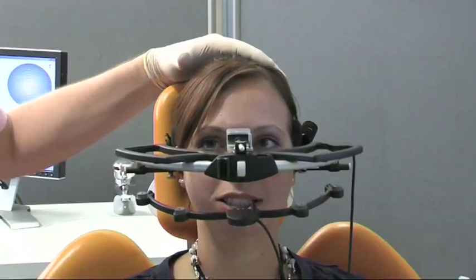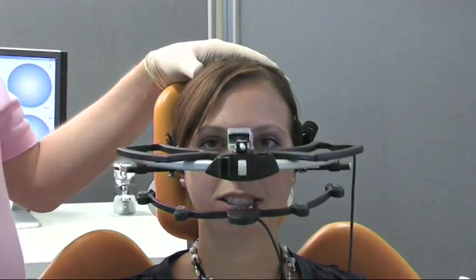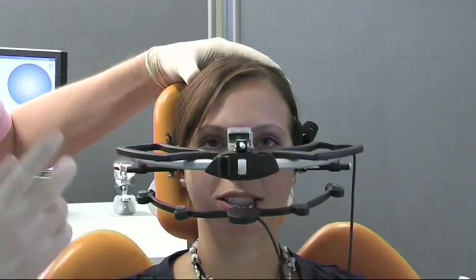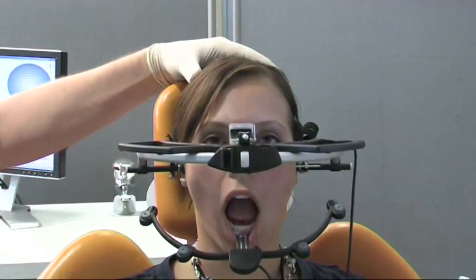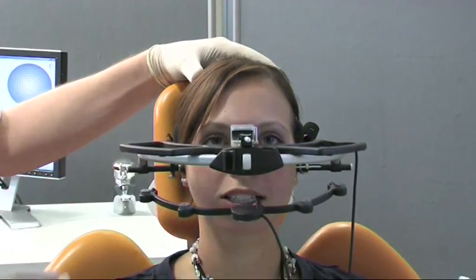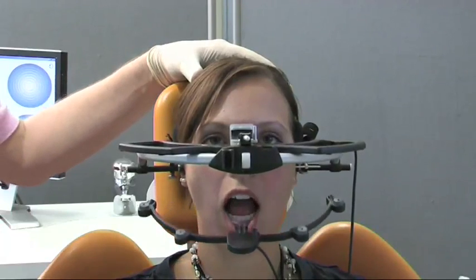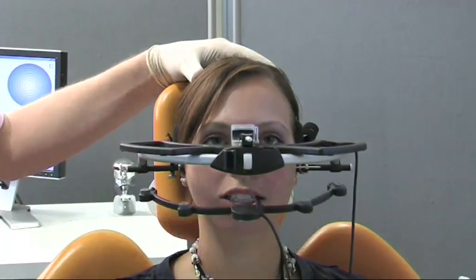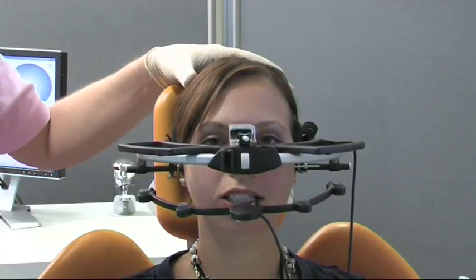Good, very good. Okay, now open your mouth wide and close, making sure the teeth do not make contact. Do this 5 or 6 times. Open and close without tooth contact. Open wide and close with no tooth contact. Open and close, no tooth contact.